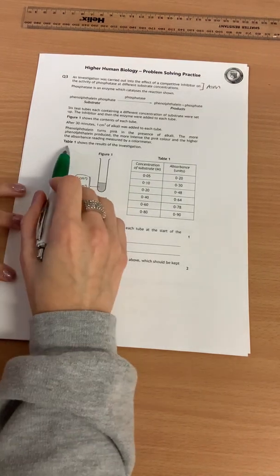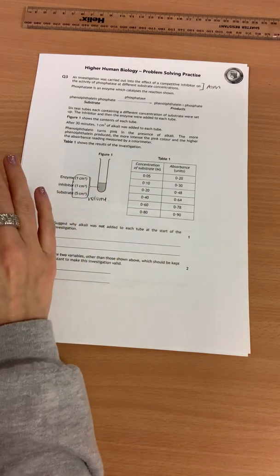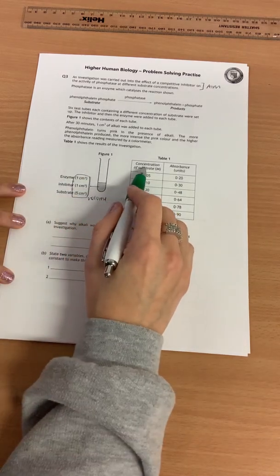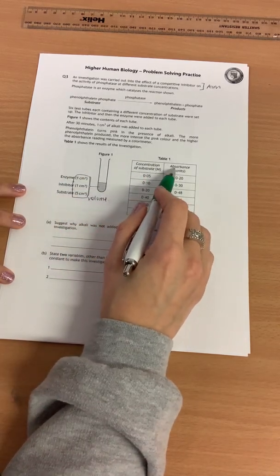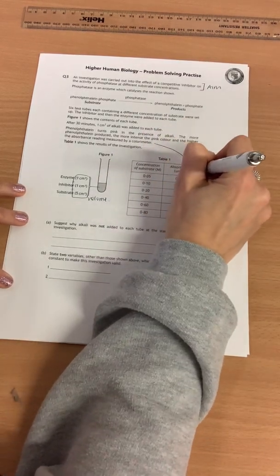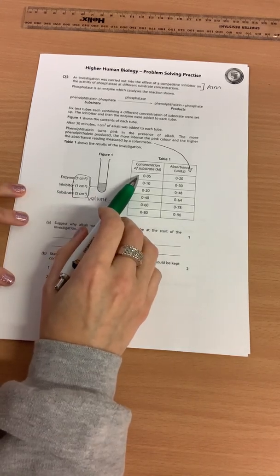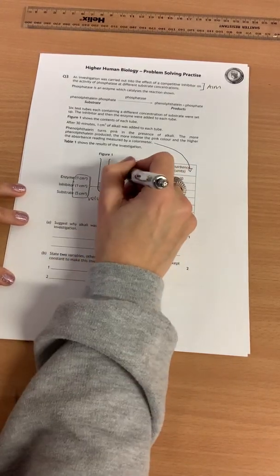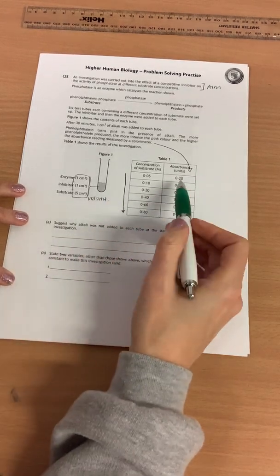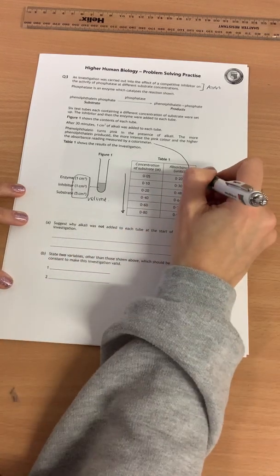So it says table 1 shows the results of the investigation. So again, getting comfortable with the data before we attempt the questions. I can see here the concentration of substrate in moles and absorbance units. So the colorimeter relates to this. I can see that as the concentration of substrate is increasing, the absorbance units are also increasing.